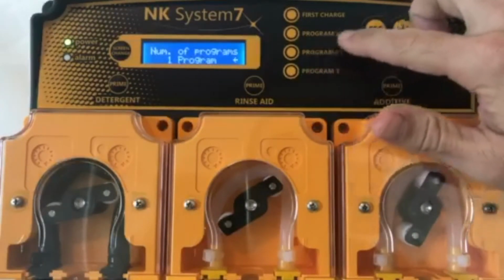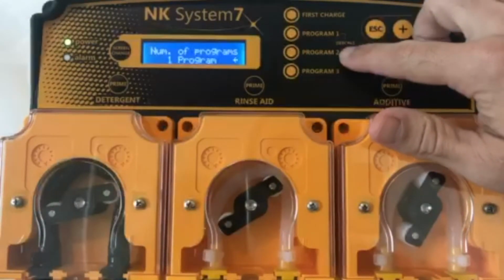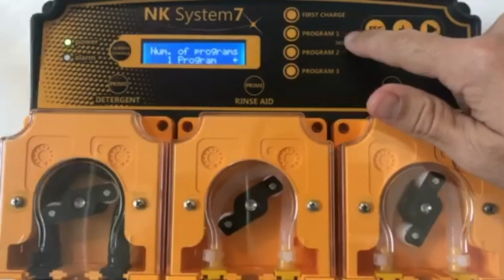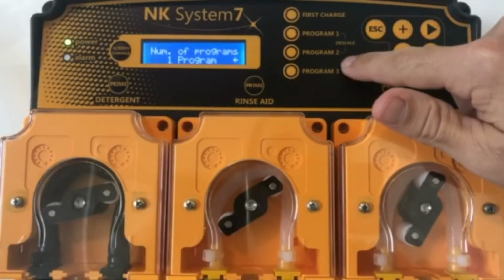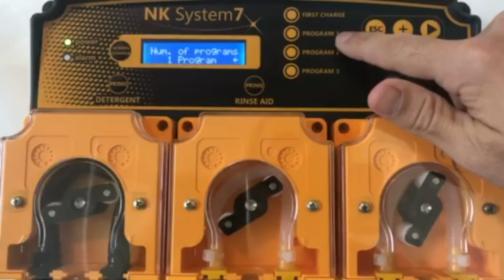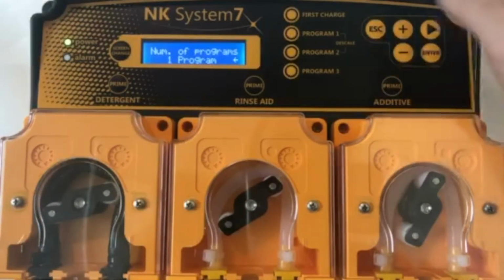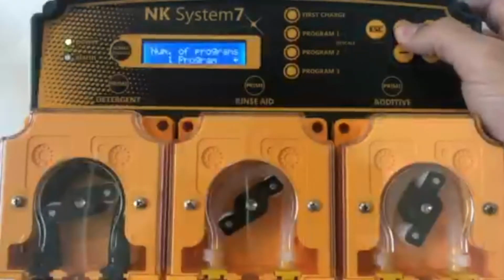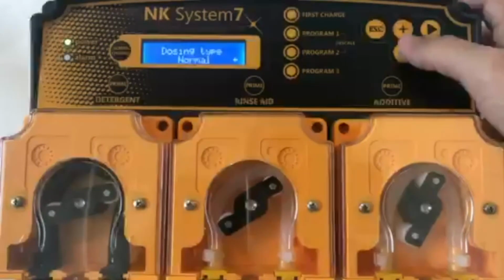The options available if you have different program parameters for the job site. So for example, if you wanted 1 in probe mode and 1 in probeless mode, you could have that option. Or if you wanted 1 to be probe mode and then 1 for your descale, you could have that option as well. We're going to leave it at 1 program. Dosing type will always be normal.